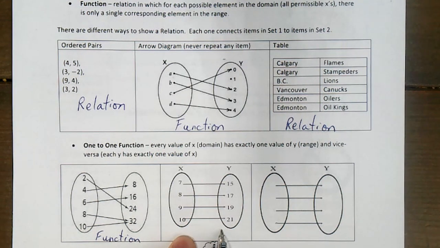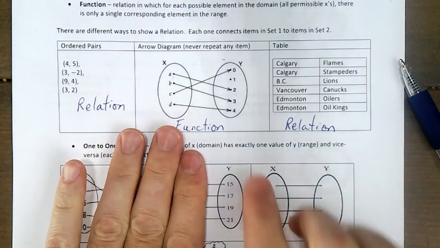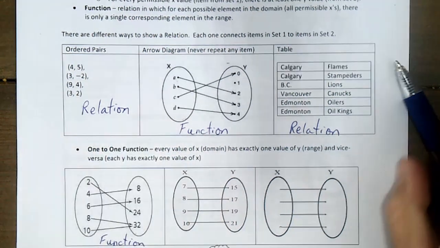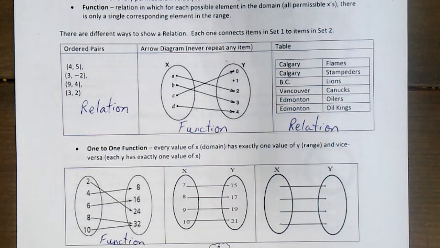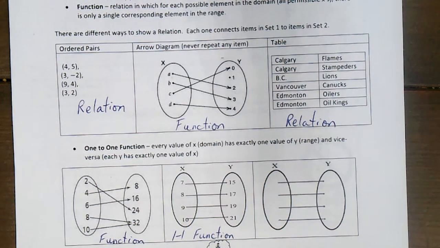Take a look at the next one. Set X, there's 4 numbers. Each one has one line. It's a function. If I look on this side, there's 4 numbers, 1 arrow in each section. This one is a one-to-one function. So there's no cheating in both directions.